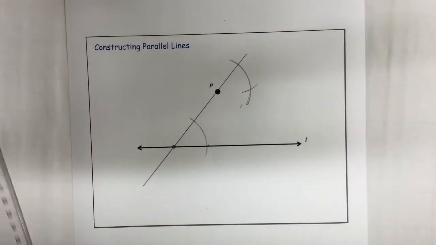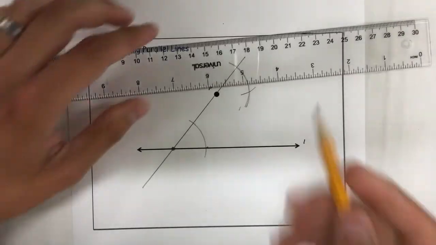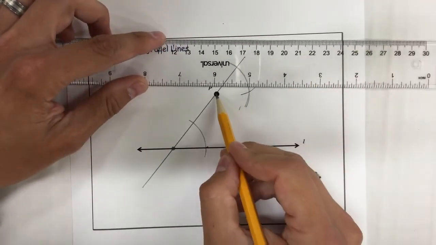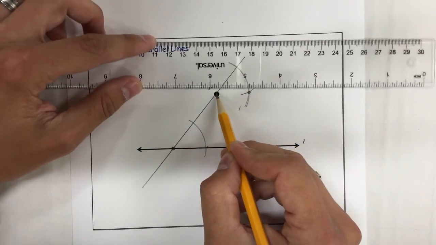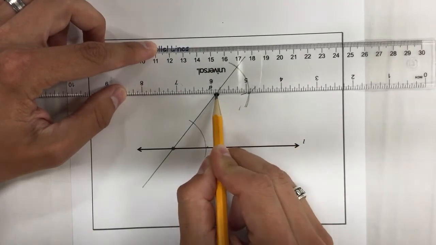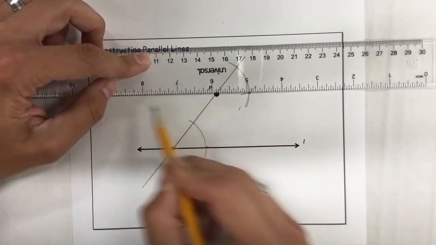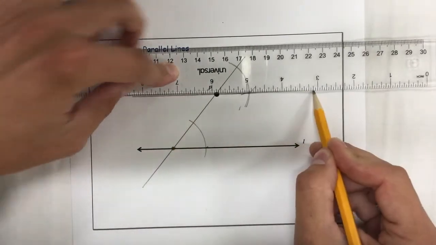Almost done, because you're making congruent angles there. That's right. So where those two arcs intersect and point P, if we were to draw a line straight through them, there we go.